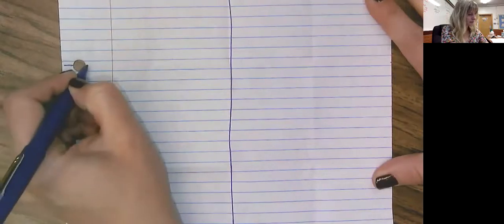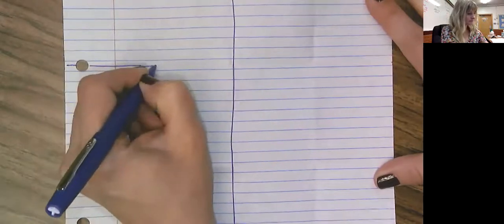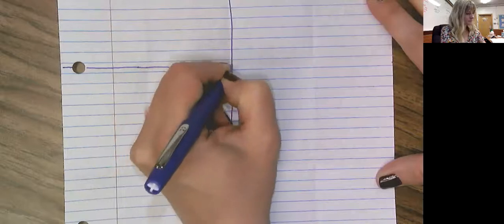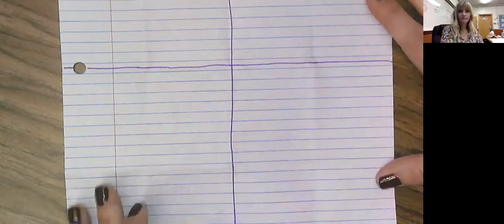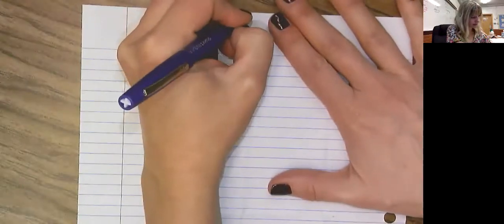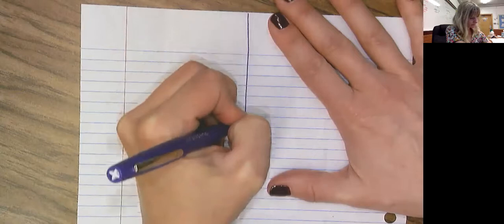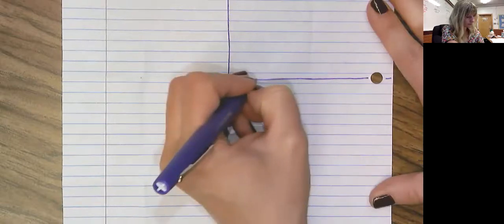So trace along this fold. Then you're also going to do the same thing on the other side. So I'm going to trace this line vertically, and then trace this line horizontally.